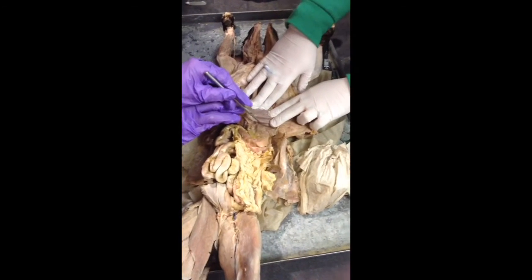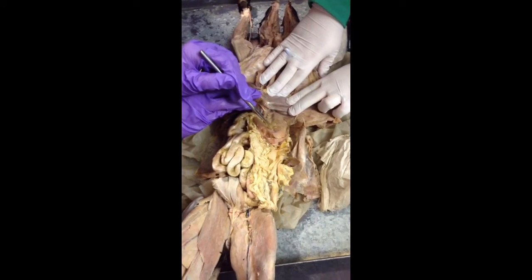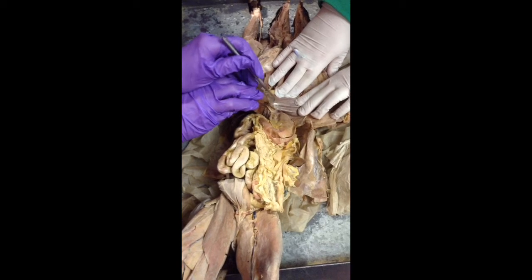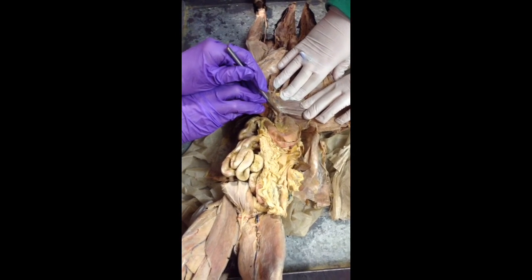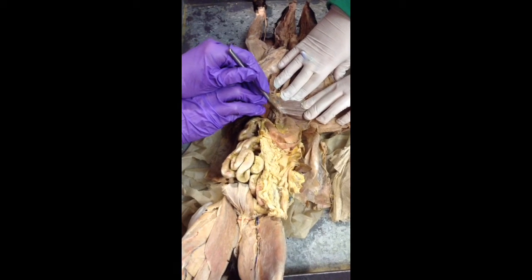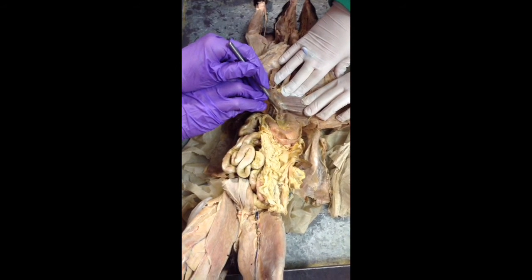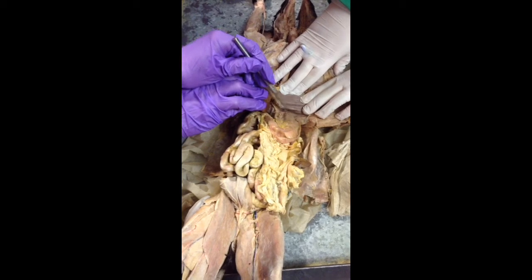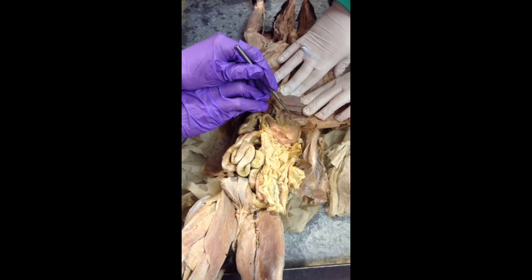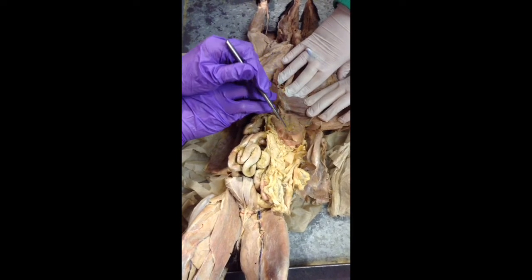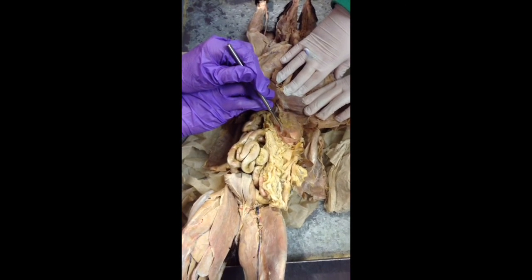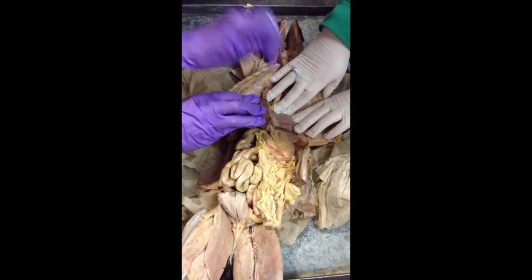Okay, here's your stomach right here. The cardiac region is, the esophagus is right up in this region. Right where the esophagus connects with the stomach is the cardiac region right here. The fundus is the upper domed portion. The main portion is the body. Where it narrows, this is the pyloric region.